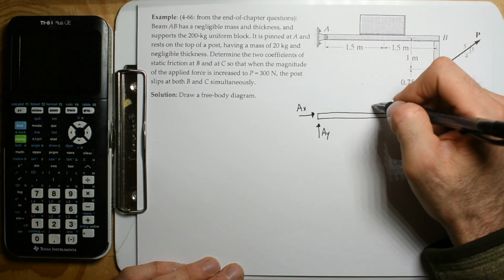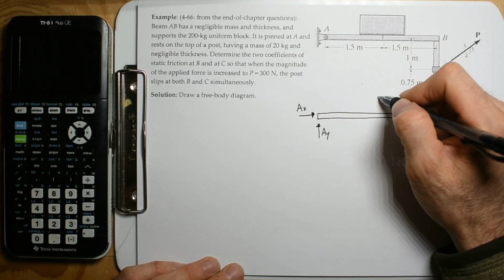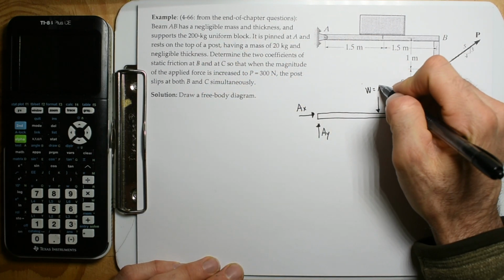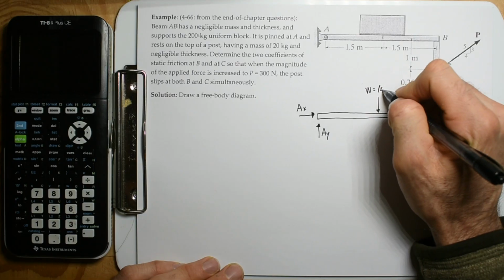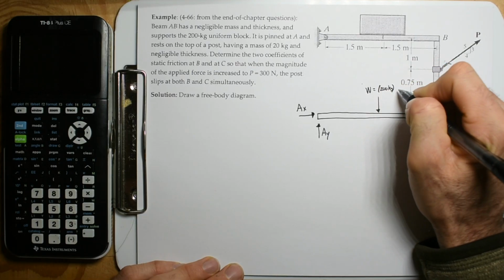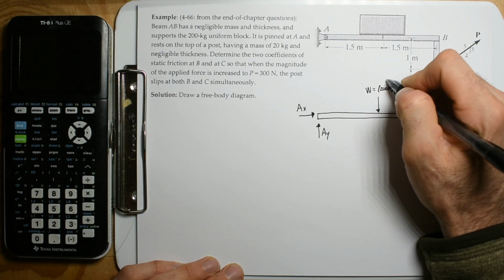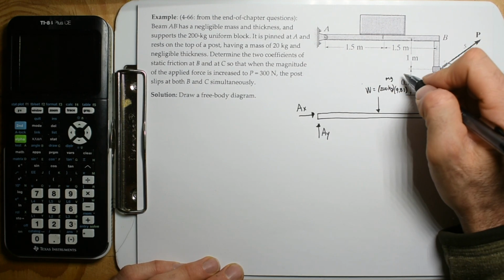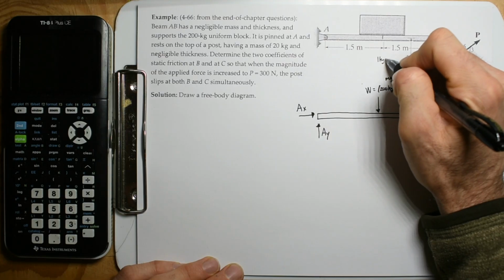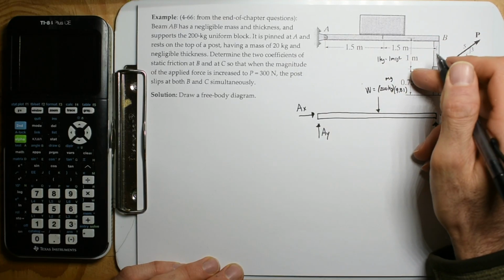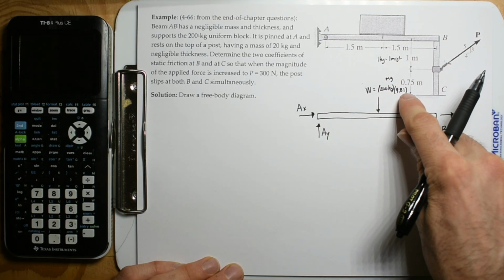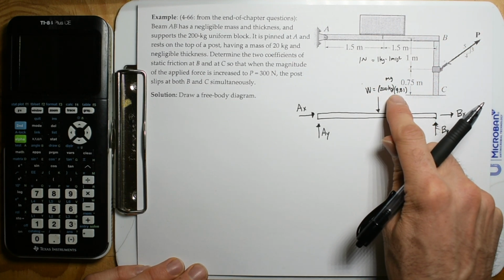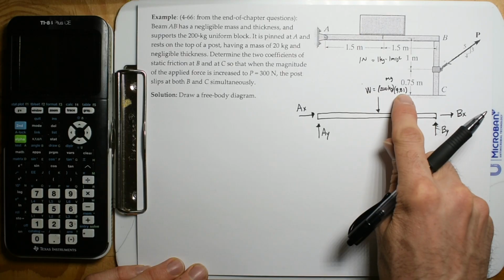Now this is going to be right in the center, and so we're going to have a weight. This weight is due to the mass, and that mass is 200 kilograms, and we're going to be using gravity, so this is just mg of 9.81 meters per second squared. 1 kilogram times 1 meter per second squared is equal to 1 newton, so this weight will be in newtons. 200 times 9.81.